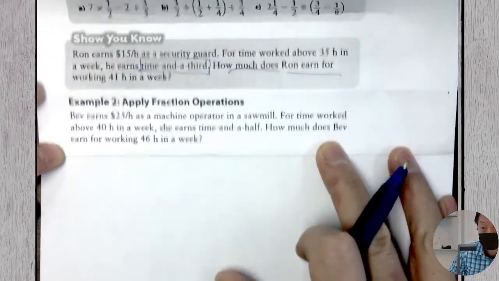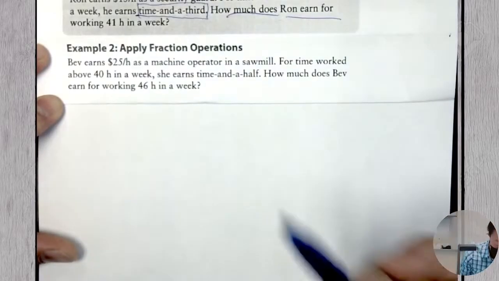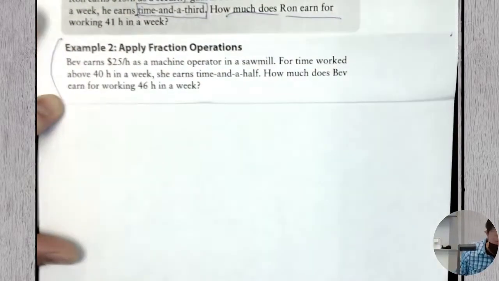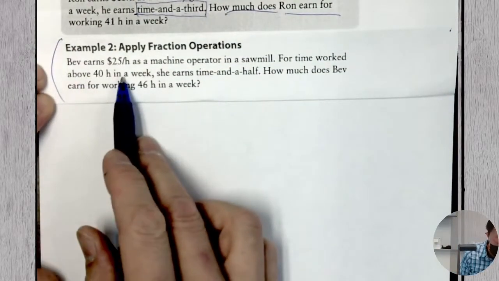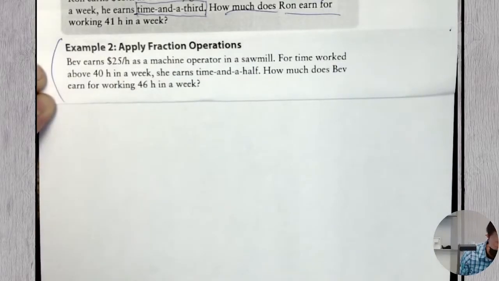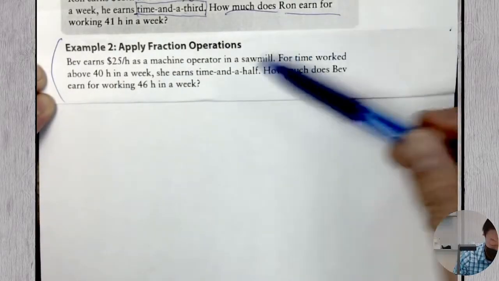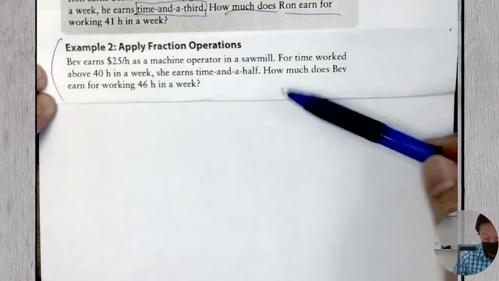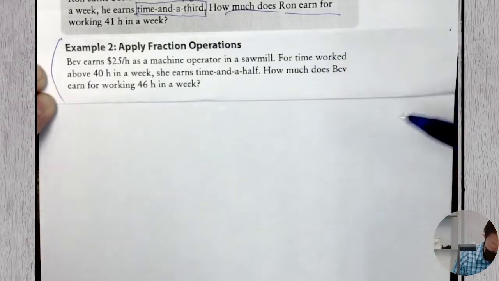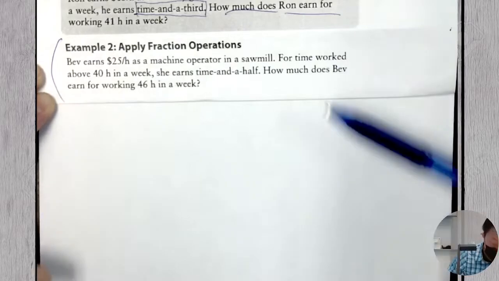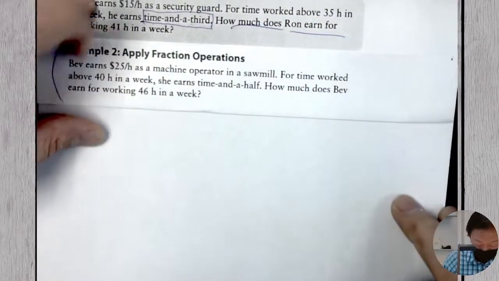Okay, so this is in the camera. All right, example number 2, this guy, okay? Beth earns $25 an hour as a machine operator in a sawmill. Full-time work, oh, this is exactly the same, isn't it? I'm going to skip this one, okay? It's going to be the same as the one before. There are a few things that I'd like to let you know.